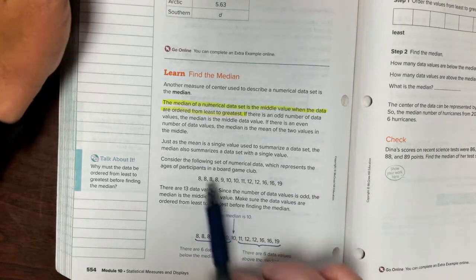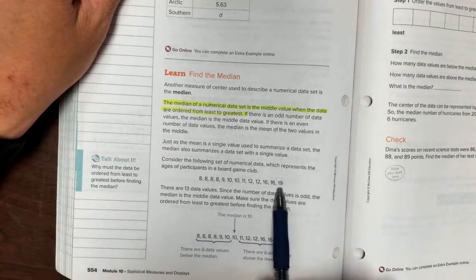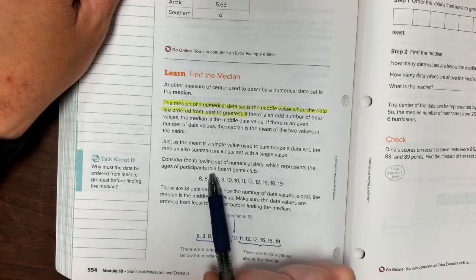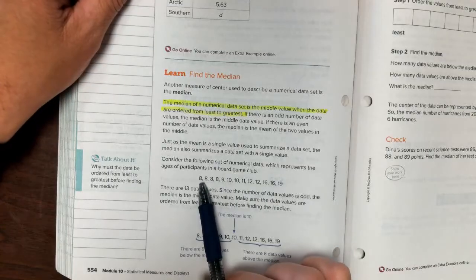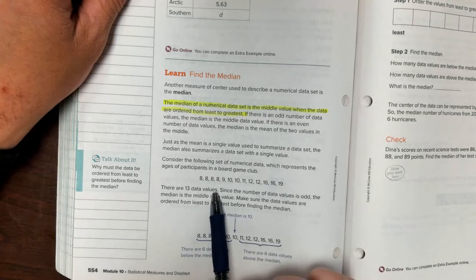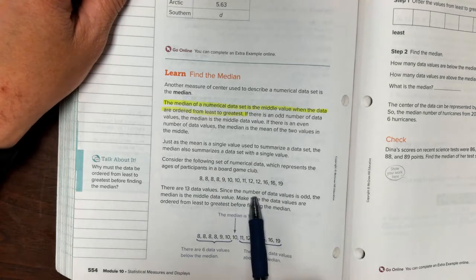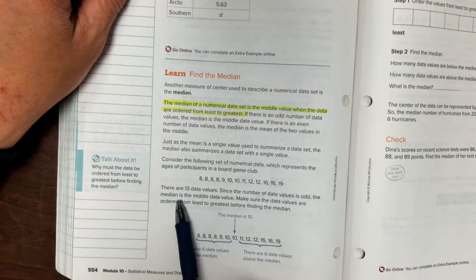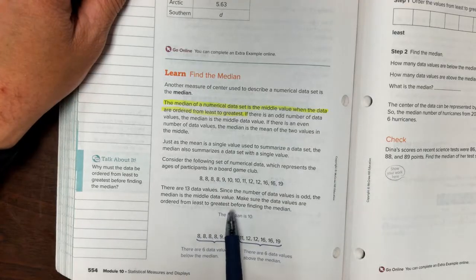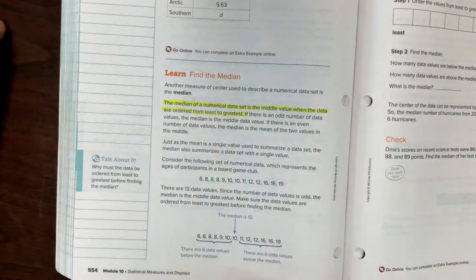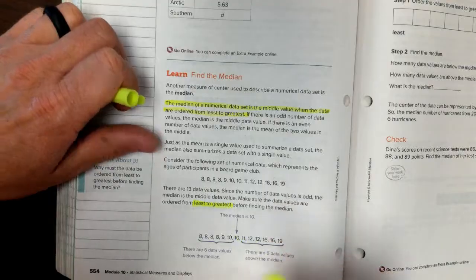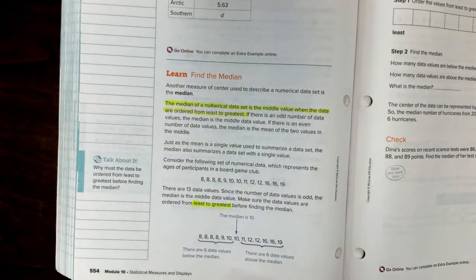So let's look at that. Let's look at this set of numbers here. Consider this numerical set of data, which represents the ages of participants in a board game club. There are 13 data values, so it's an odd number. Since the number of data values is odd, the median is the middle data value. Make sure the data values are ordered from least to greatest. I don't know how much more I can stress that, and you might want to highlight that, but you always have to put the numbers in order from least to greatest before we do anything.